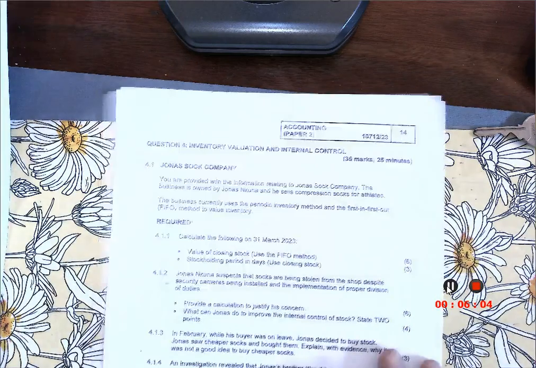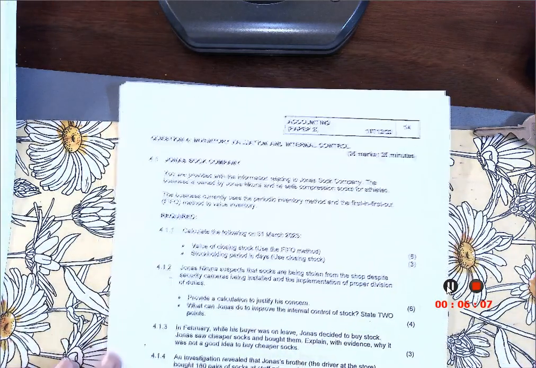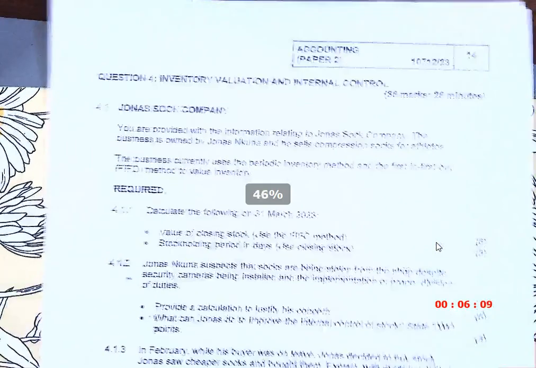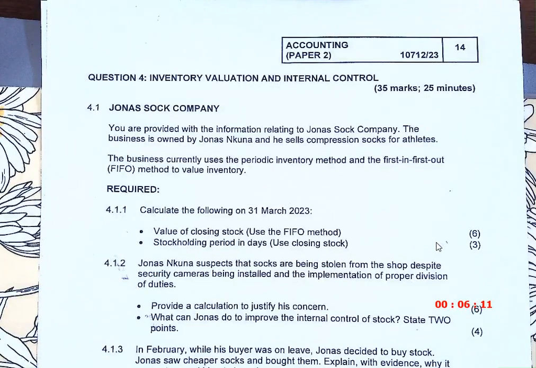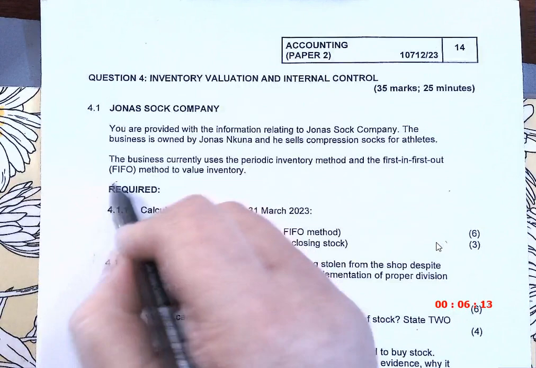Okay. So, if I look at the question of paper 2 in the prelim, they say to me here, they want us to use FIFO.